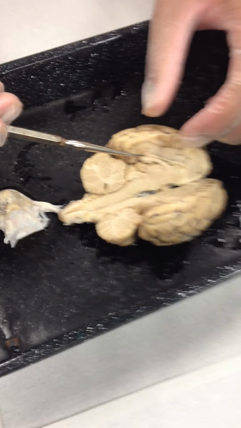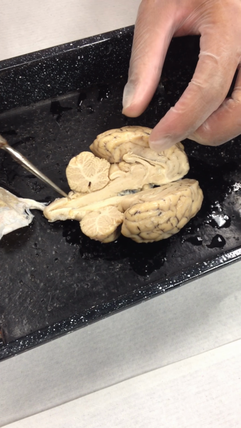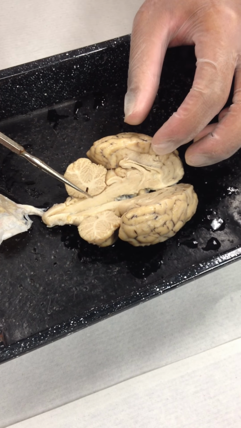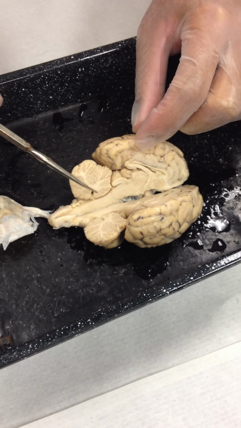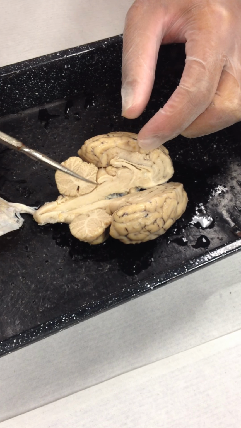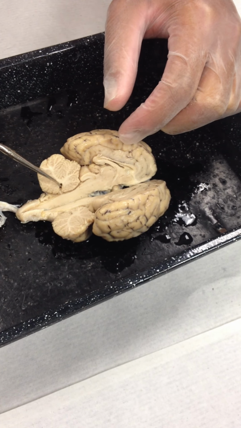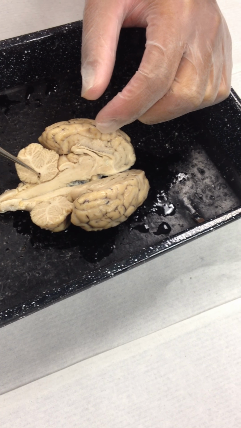So if we keep following on down this direction, we'll come to the fourth ventricle. And the fourth ventricle is along this little channel right here. And as it turns into the cerebellum, there's a little opening. And that other opening right in there, that extra little channel, would be the fourth ventricle.